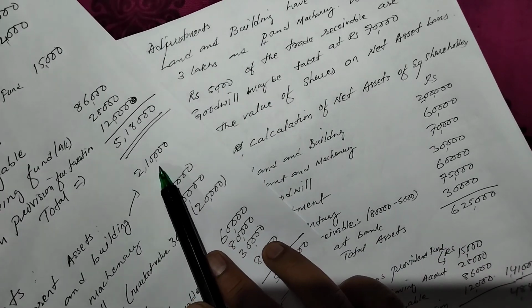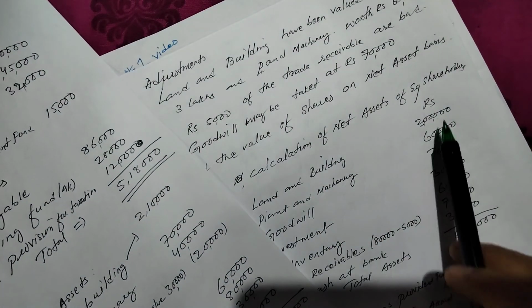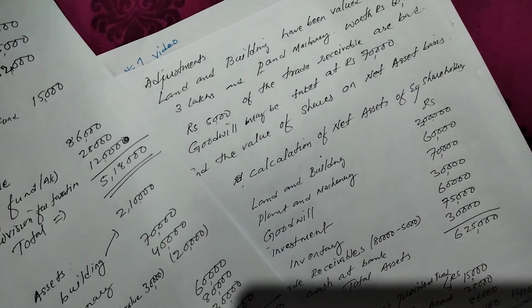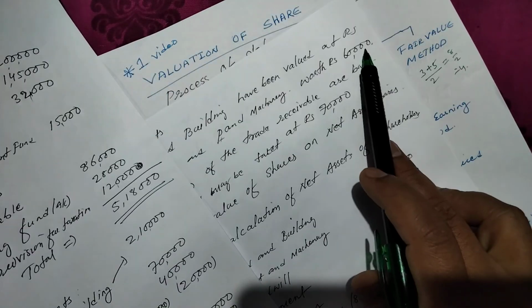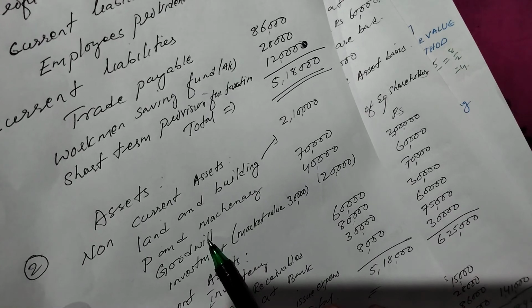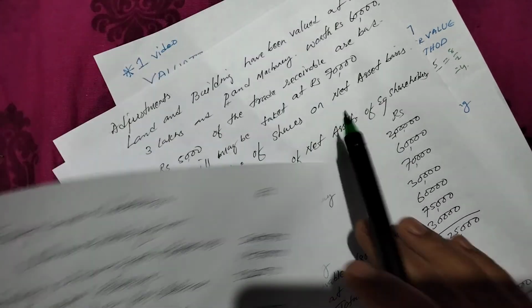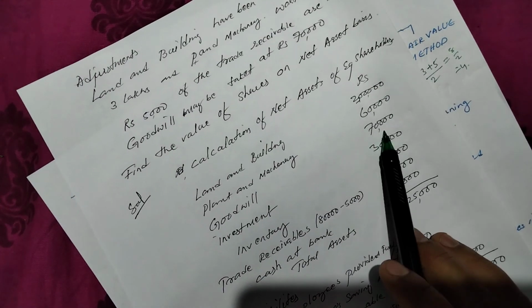Here it is 2,10,000, but market value is 3 lakh, so we have written 3 lakh here. Second, plant and machinery 70, but market value is 60,000, so we have written that. Then comes goodwill. You have 40, but market is 70, so you have to write goodwill 70.